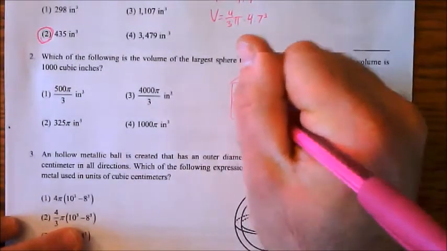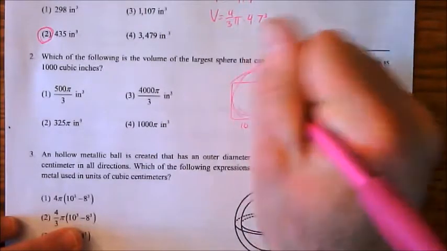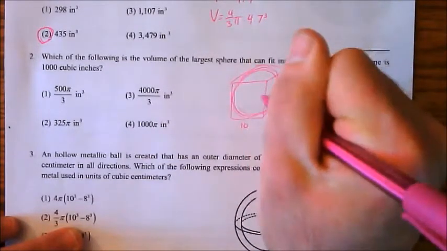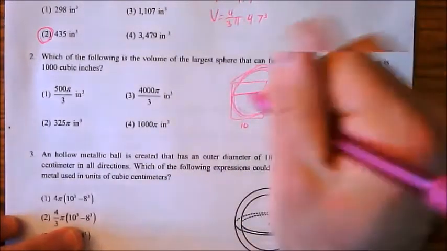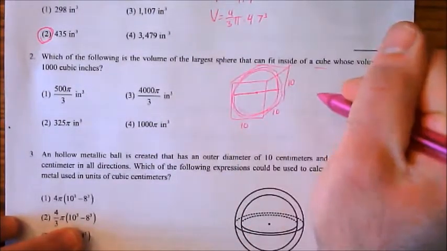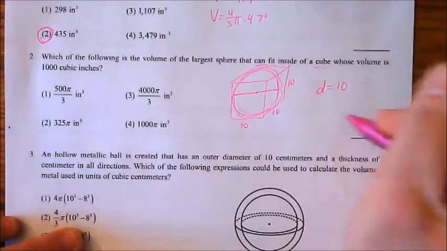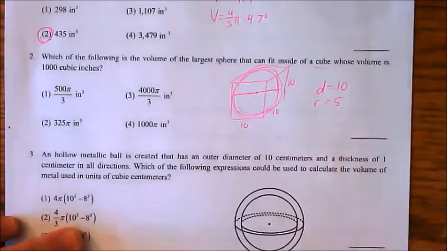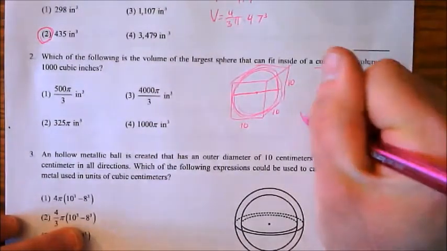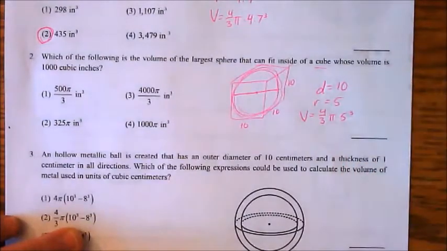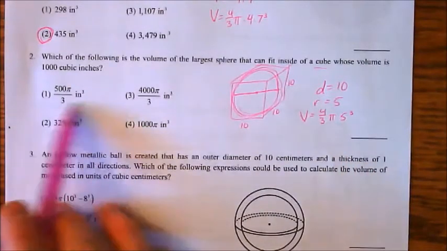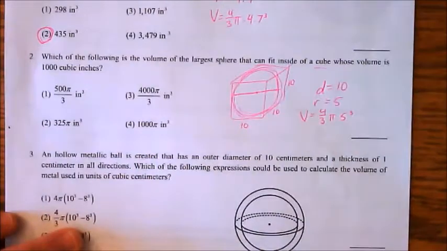So if we were to draw, and this is kind of tough for me, I'm not the best at this, a sphere inside of that, this sphere would have a diameter of 10. It would go all the way across that cube. So the diameter is 10, but again, we need the radius to calculate volume of the sphere. So the radius would be half of that. So volume equals 4/3 pi times 5 to the third.